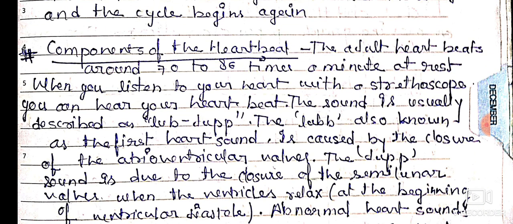Components of the heartbeat. The adult heart beats around 70 to 80 times a minute at rest. When you listen to your heart with a stethoscope, you can hear your heartbeat. The sound is usually described as a lub-dub. The lub, also known as the first heart sound, is caused by the closure of the atrioventricular valve.